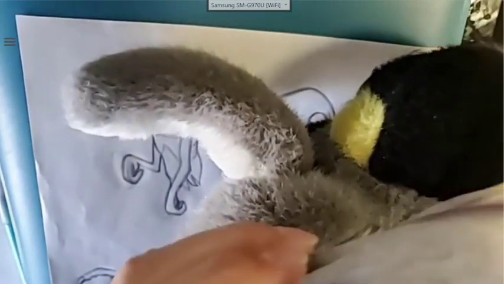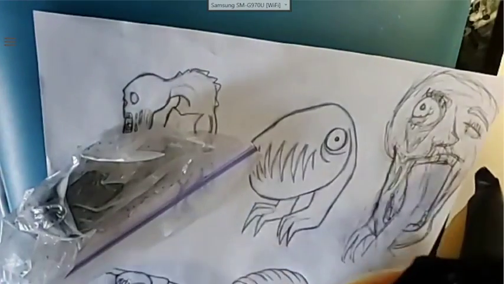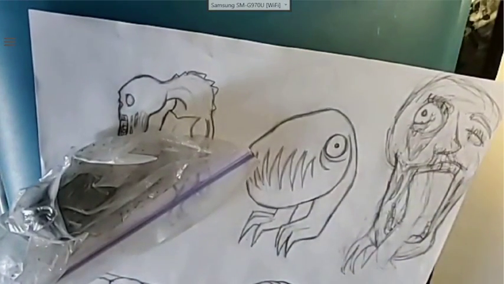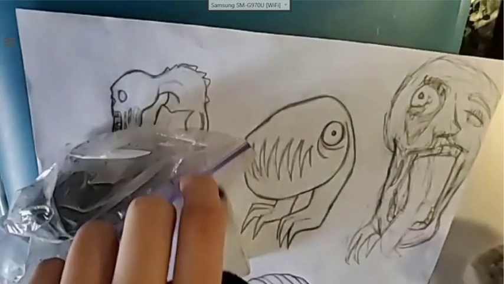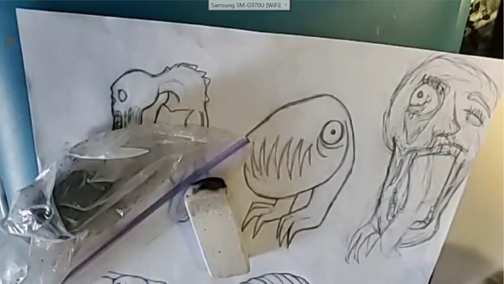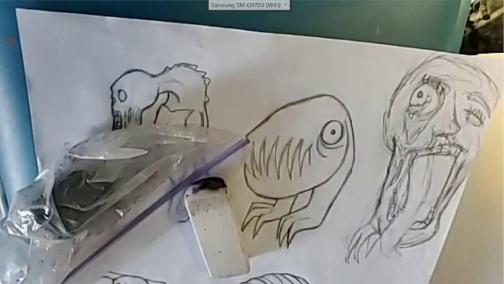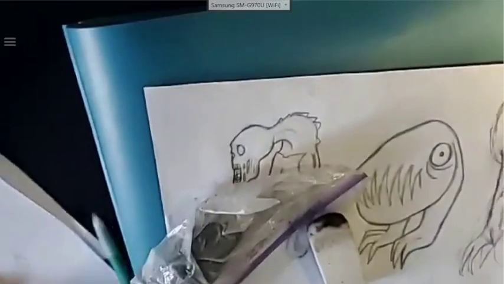There we go. Here's the kneaded eraser. And then... Where's the other eraser? Here it is. So, what we'll do is we'll clean these up and then darken them.